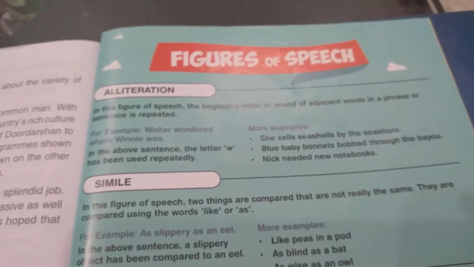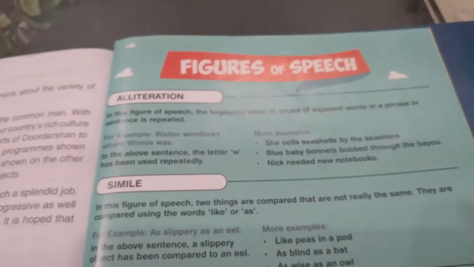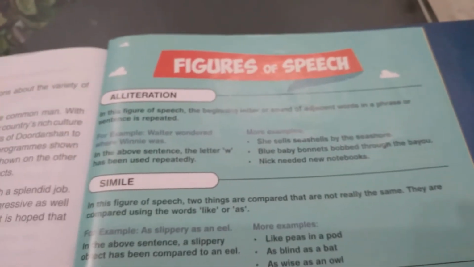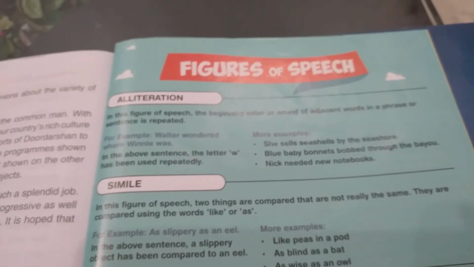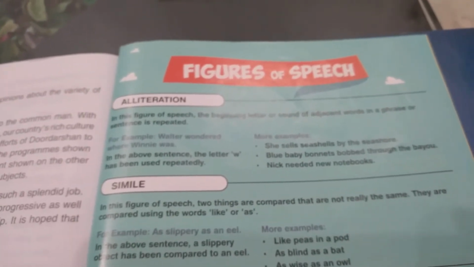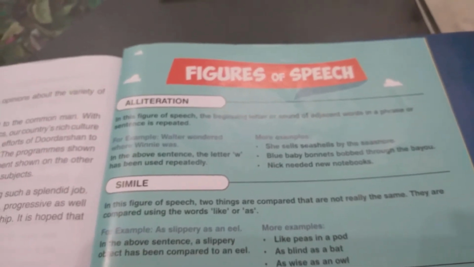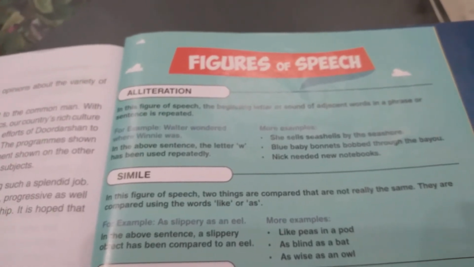But only by seeing the letter we cannot identify that it is an example of alliteration. It is very important to remember or to notice the sound also of that alphabet, because some alphabets at some time have different pronunciation, different sound. So if the sound is same, then only we can say that it is an example of alliteration. And if the sound is not same, then it is not an example of alliteration.